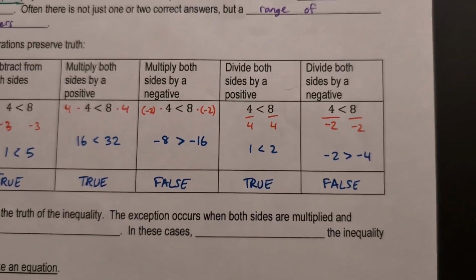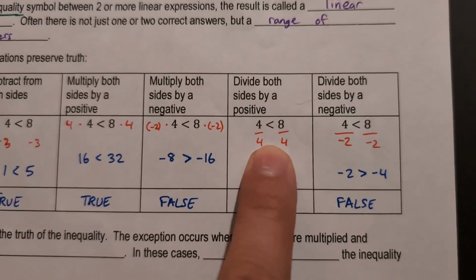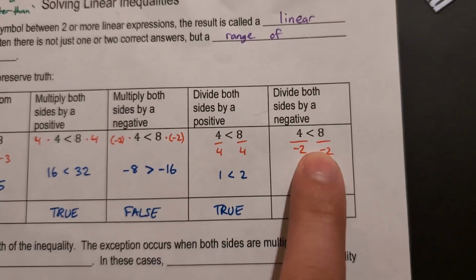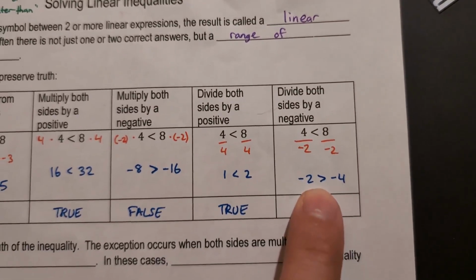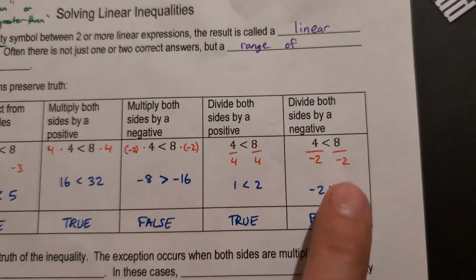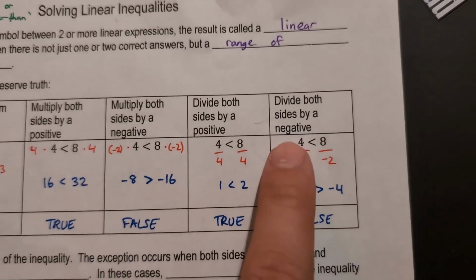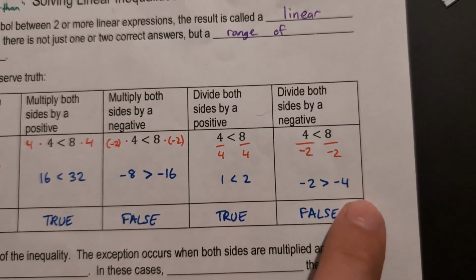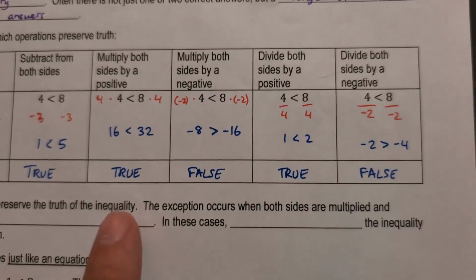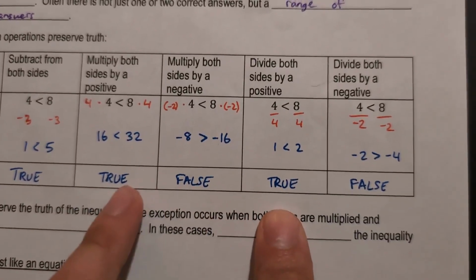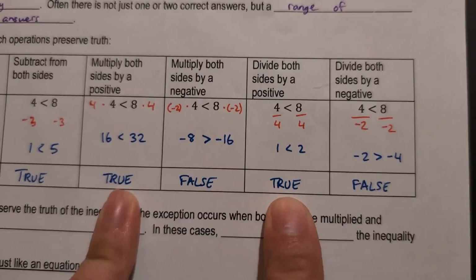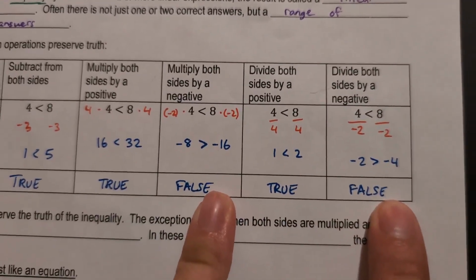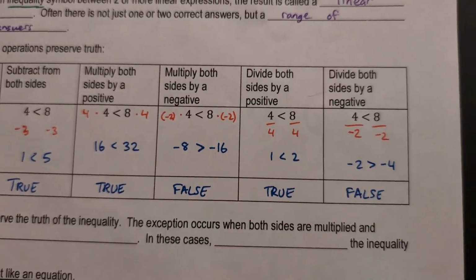Similarly, for division, if we divide by a positive number, it doesn't change our inequality. But if we divide by a negative number, it's going to change the direction of our inequality. So 4 was less than 8. Divide both sides by negative 2. Well, now the left side's greater than the right side. So multiplying by a positive or dividing by a positive keeps the inequality pointed the same direction. Multiplying by a negative or dividing by a negative switches that direction.